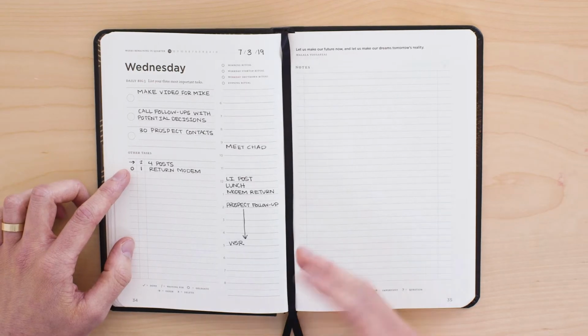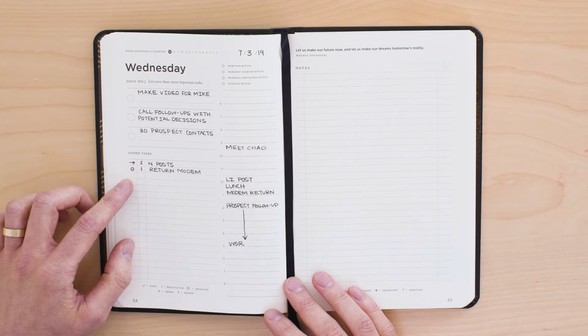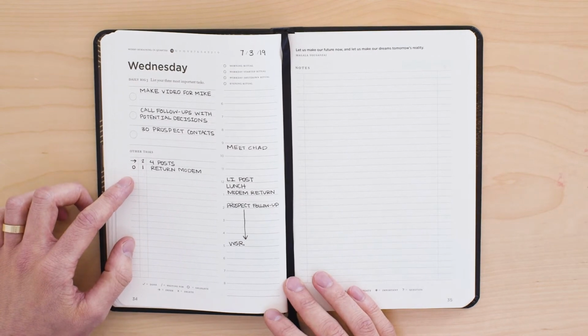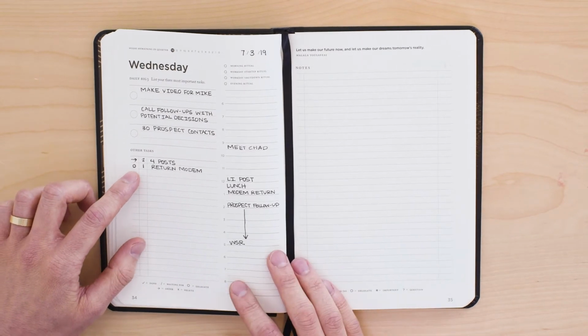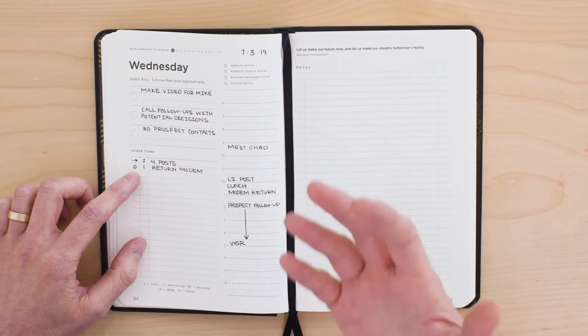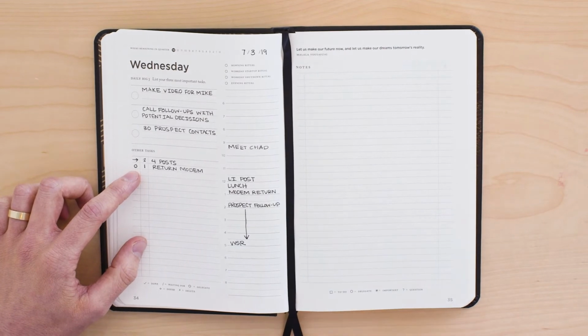Note that there are two narrow columns on the left side of the other tasks list. Use the first to indicate the task status, more about that in a minute, and the second to indicate the priority or the sequence, the order that you'd like to do the tasks. But that's totally optional, and if you don't want to use it, that's fine.